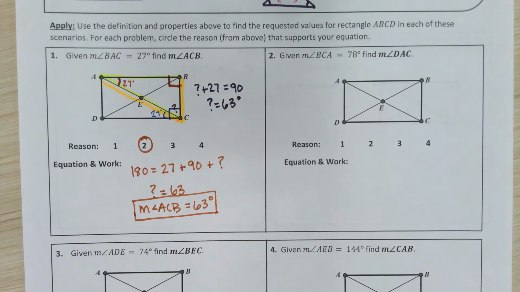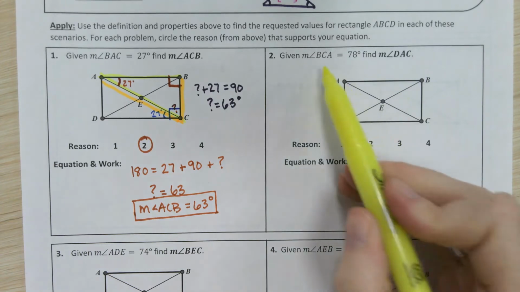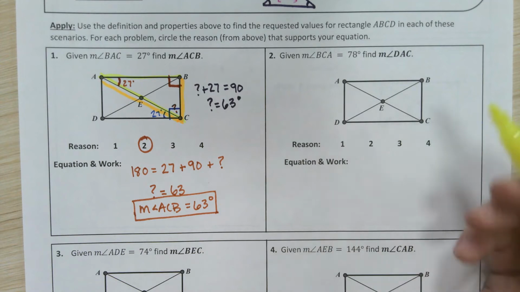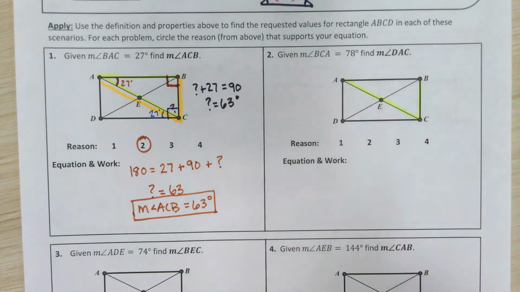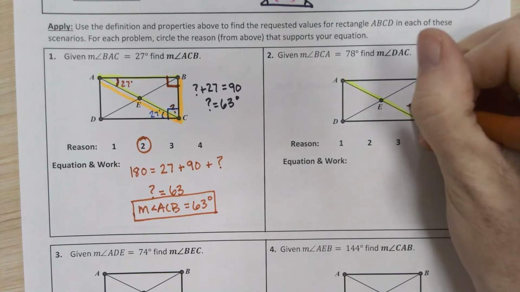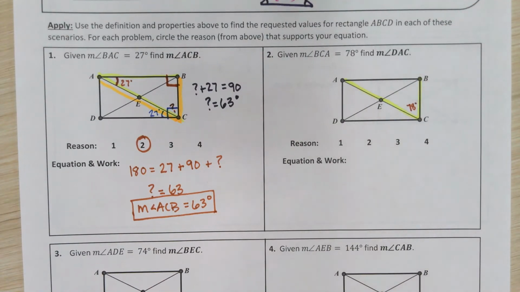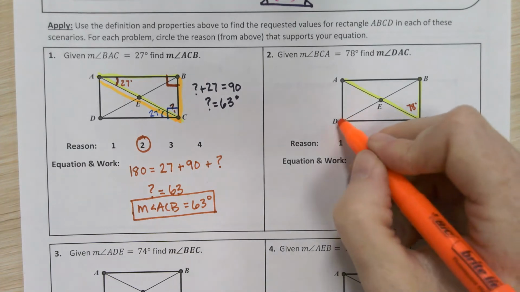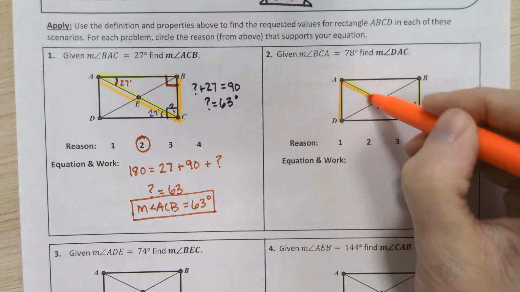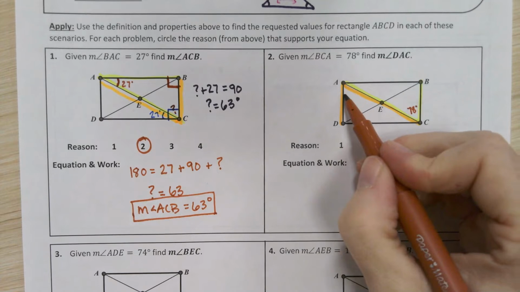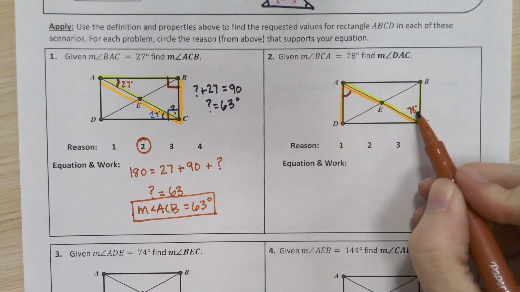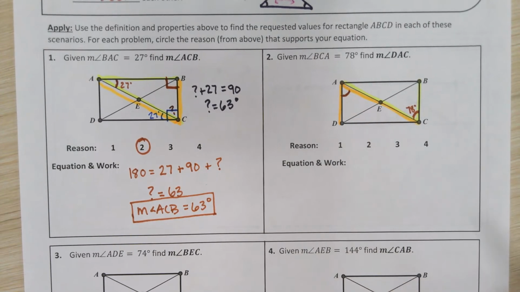All right, on to question number 2. This time, we have the measure of angle BCA. So if I'm looking at angle BCA, that one is 78 degrees. This time I'm asked to track down the measure of angle DAC, and I'm noticing as I'm highlighting that out that angle DAC and angle BCA are alternate interior angles.